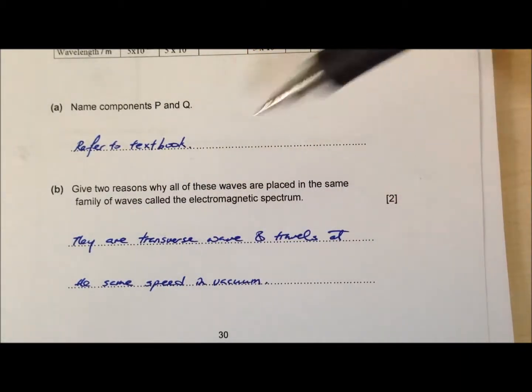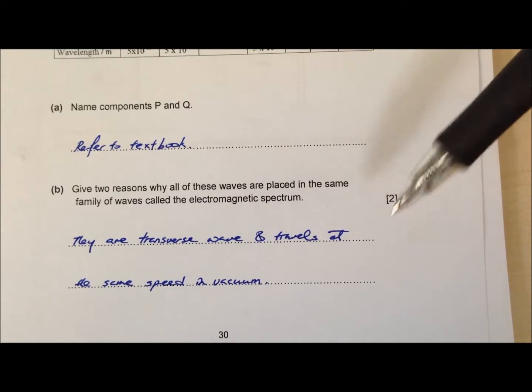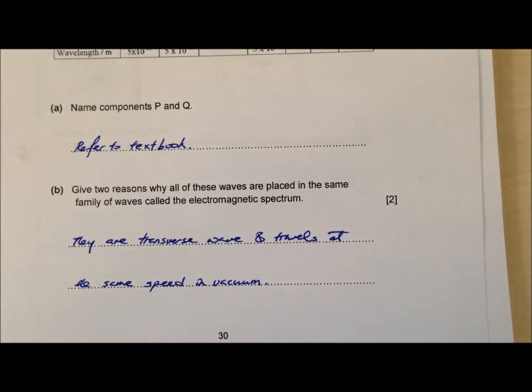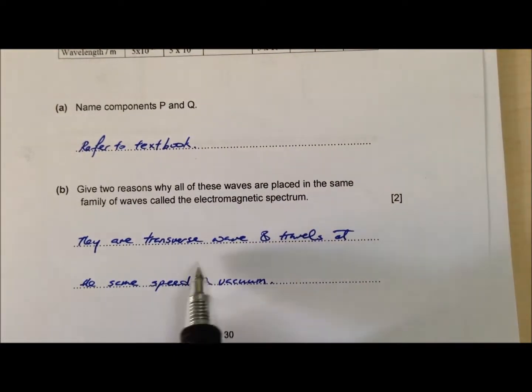Okay, I'm good enough. I will just write it down. They are transverse waves. They're the same type of wave. They travel at the same speed in vacuum. Okay, you must state that it is in vacuum. If they are not in vacuum, they will be at different speeds.